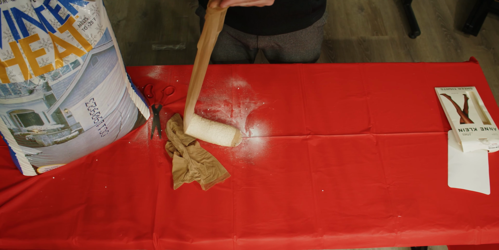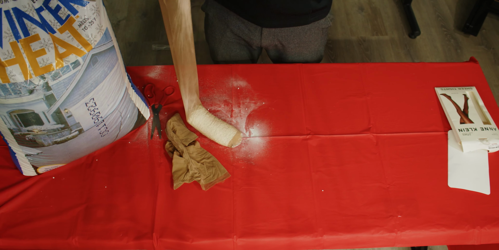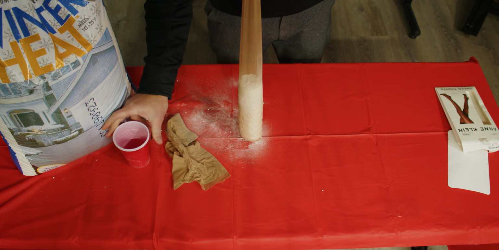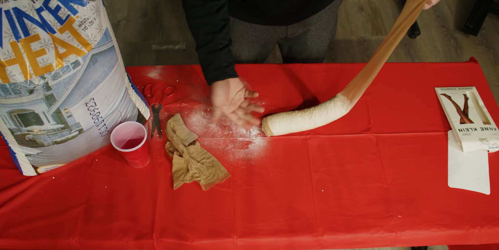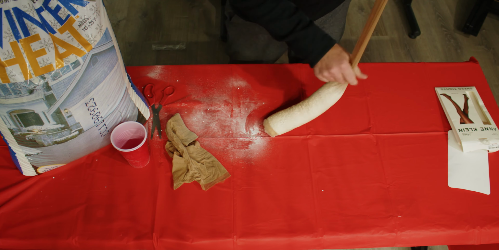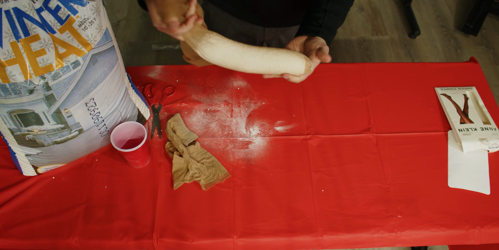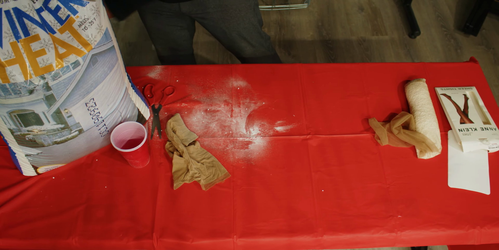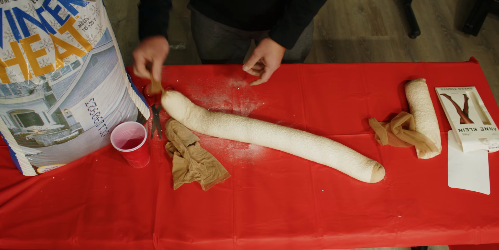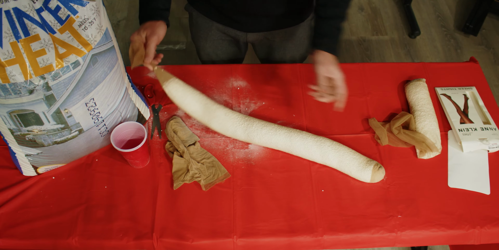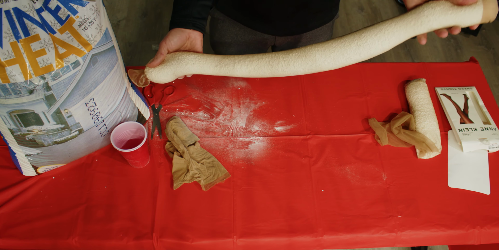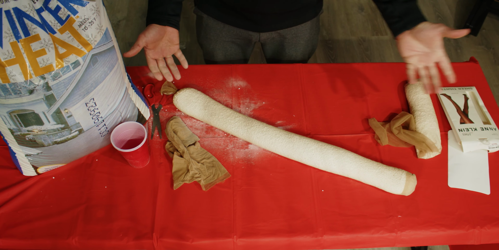You can continue to fill this up until you get to the end. The good thing about the pantyhose is you can see that some of that calcium chloride starts to come out, but that's actually one of the benefits of using it. When you're done, you should end up with something just like this. Then you tie off the end, and you've got yourself a great ice damming solution that can help you get through it.